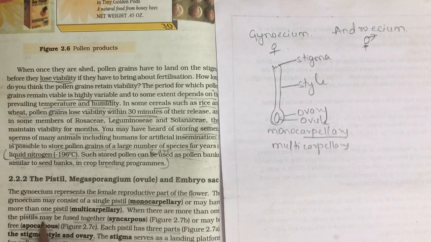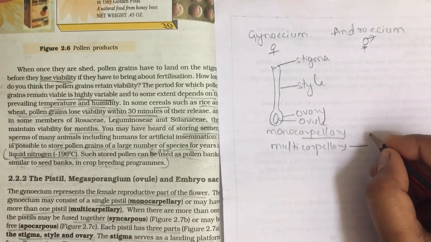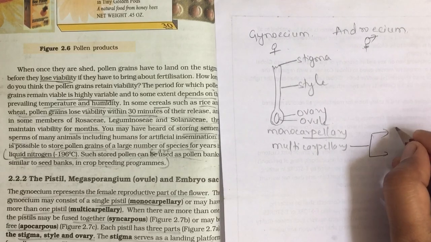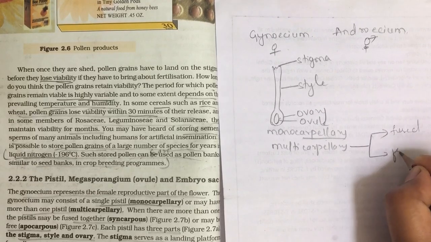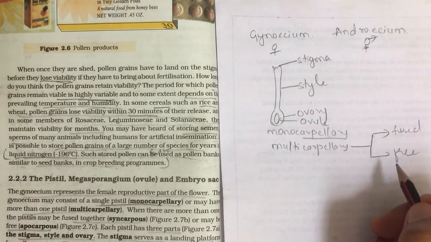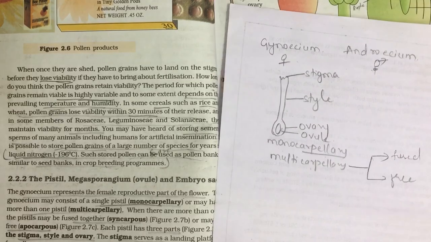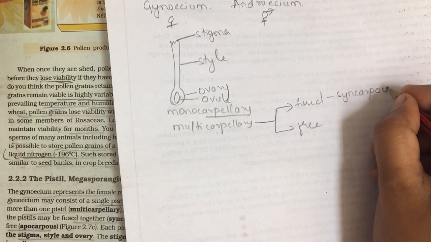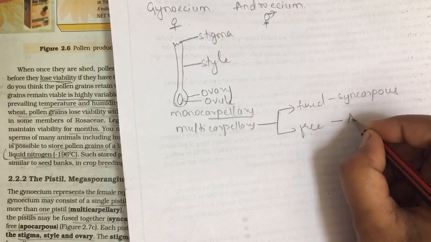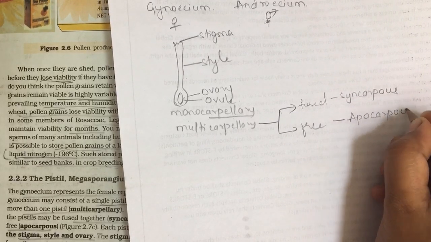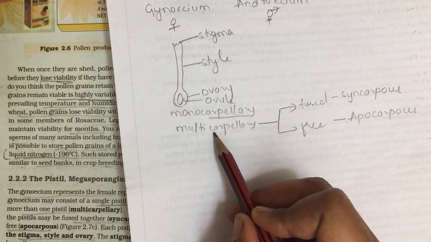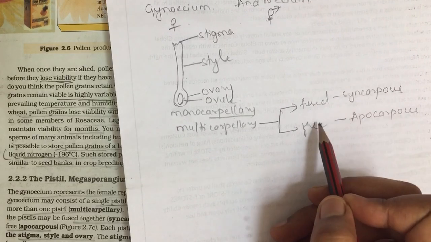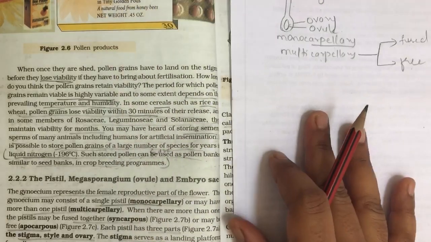When there is more than one pistil, that is multicarpellary, and those carpels can be fused or they can be free. If they are fused, we call it syncarpous. Syn means fused. If the carpels are free, we call it apocarpous. Multicarpellary consists of many carpels, which can be fused with each other or free. Fused is syncarpous, free is apocarpous.